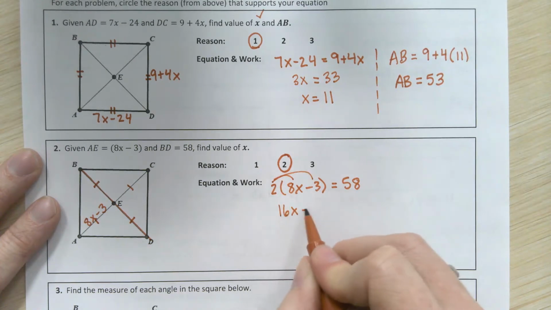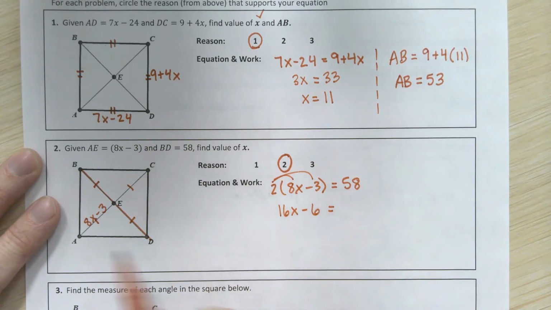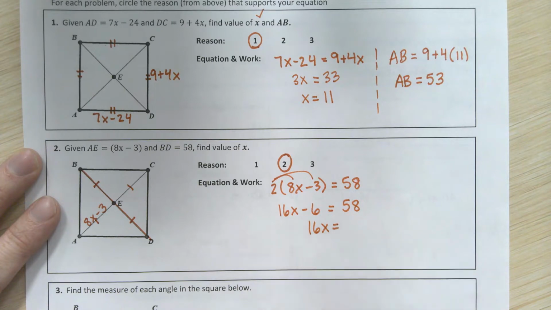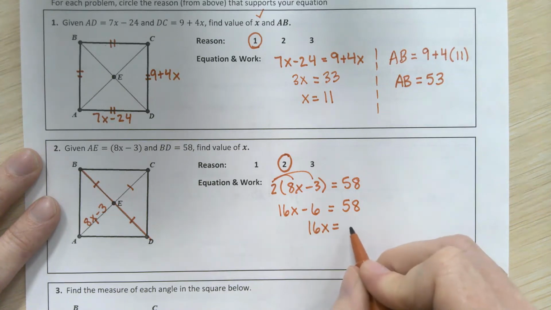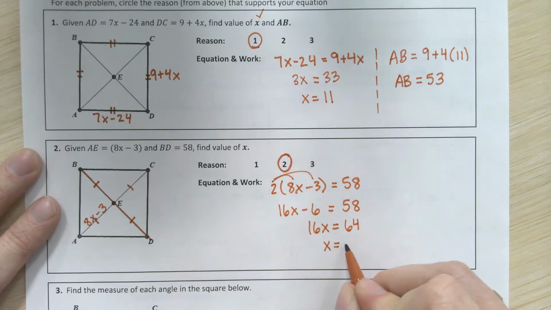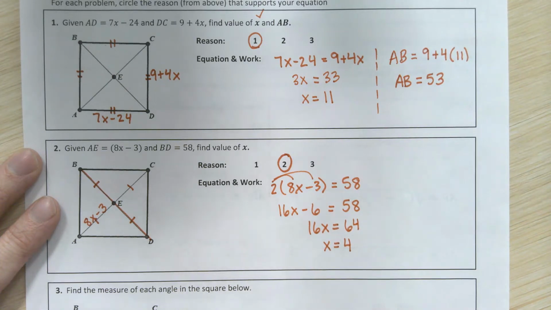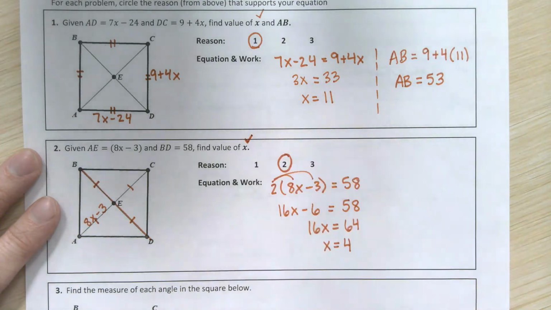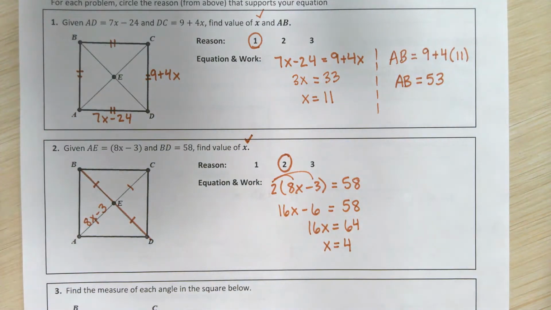But I'm going to go ahead and continue on by thinking about how 2 of the small parts add up to be the whole thing. And we'll solve the equation by distributing and then adding 6 over to the other side. Looks like when we divide both sides by 16, x is going to turn out to be 4. And since they just asked me for x, that's all I need to worry about. So x is equal to 4.